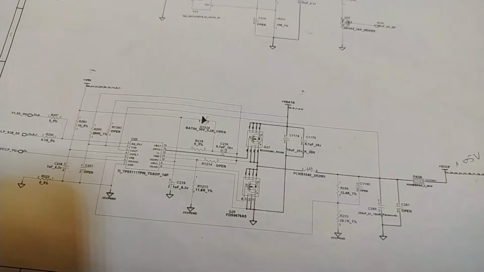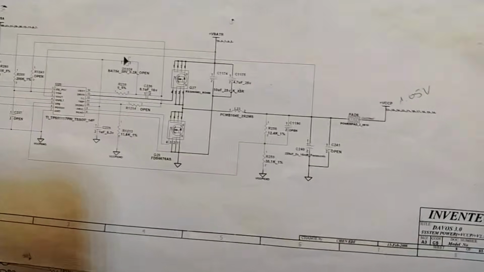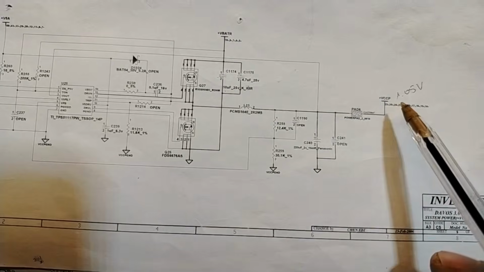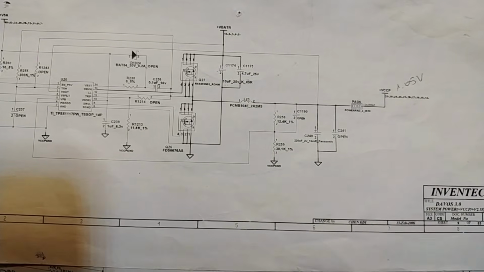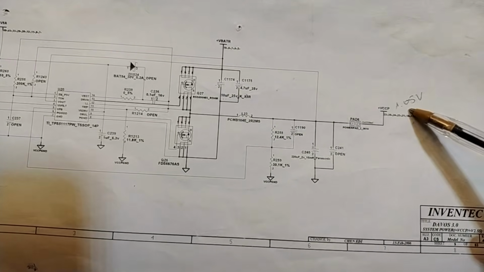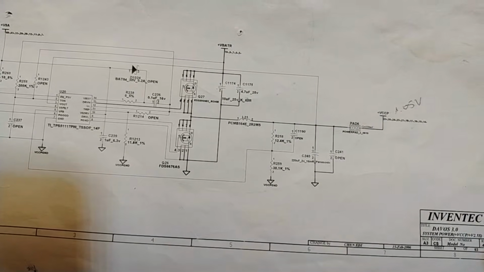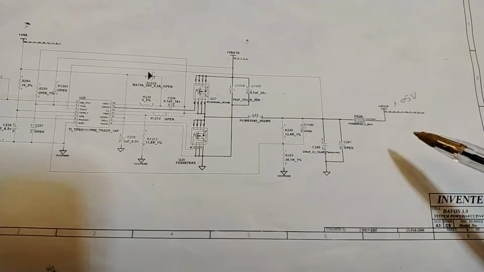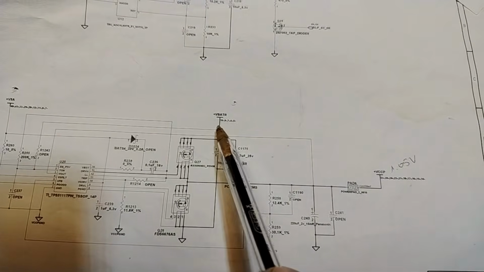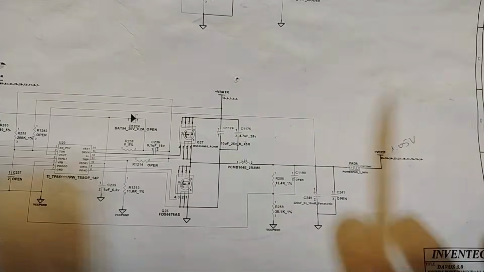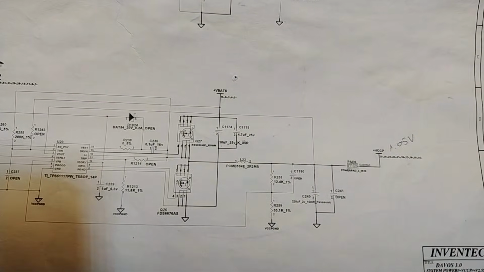This circuit basically has as a purpose to generate the VCCP. As you can see here, we have the VCCP. Okay, the VCCP is the voltage necessary for the input-output for the processor. Here we have the output. Look, here basically we have the B plus. Here we have the input, the same as I told you in the motherboard.